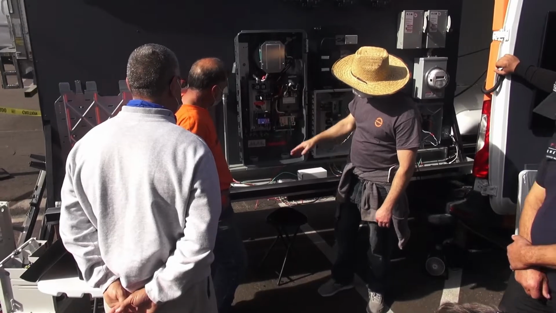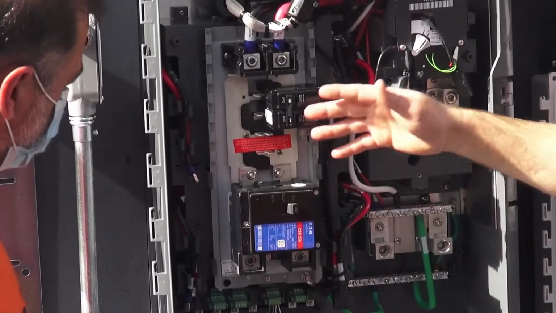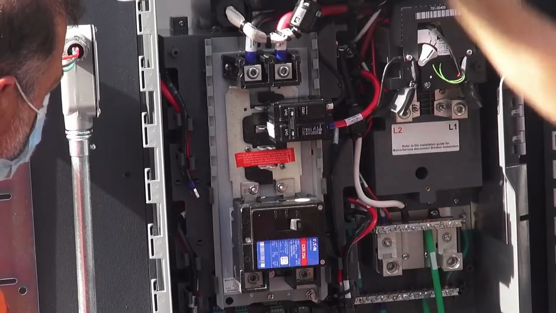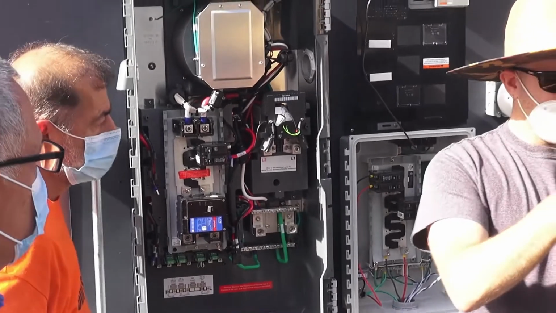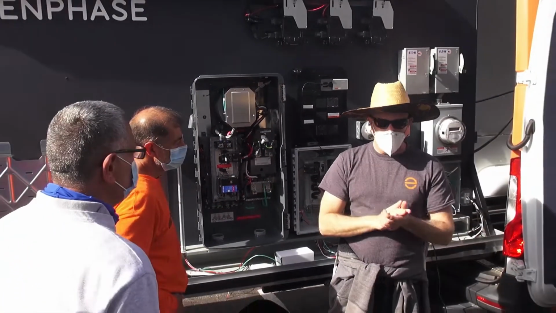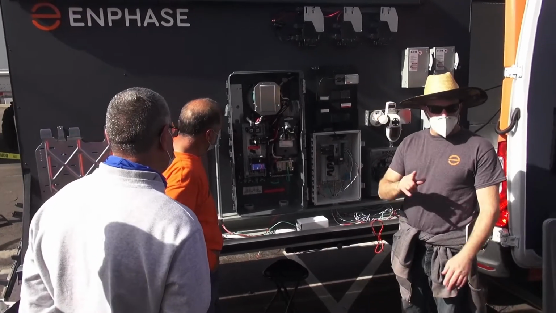Here's your distributed energy bus. You land your PV, your storage, your generator, all these other things. And this is system controller 2. There's a quiz. I'm going to test you guys right now. If you did all of the online training, how could you tell if this is a system controller 1 or 2?